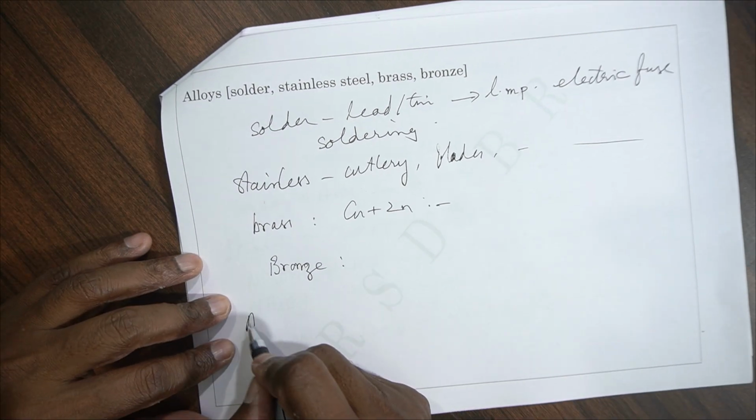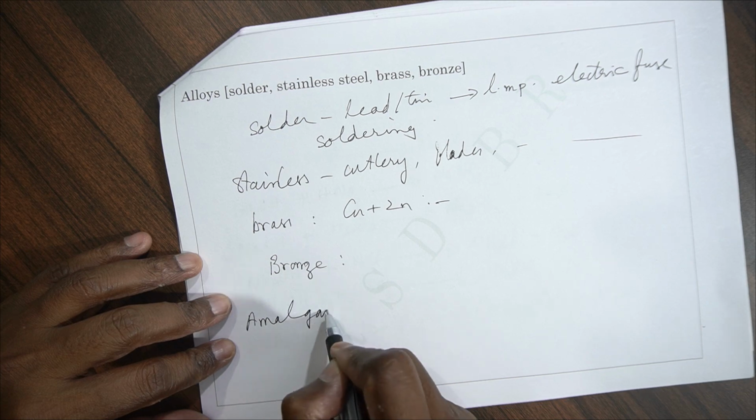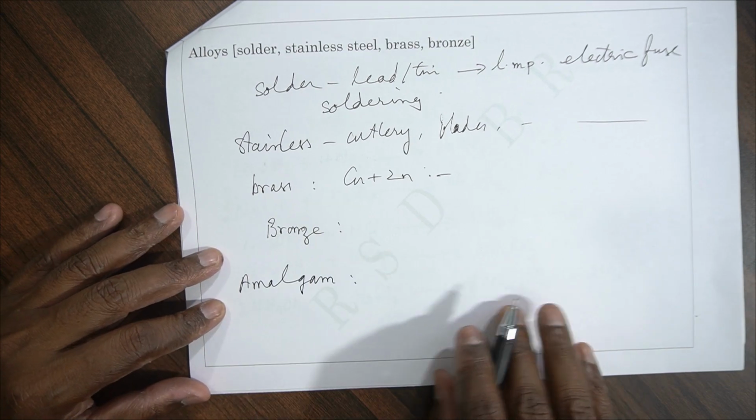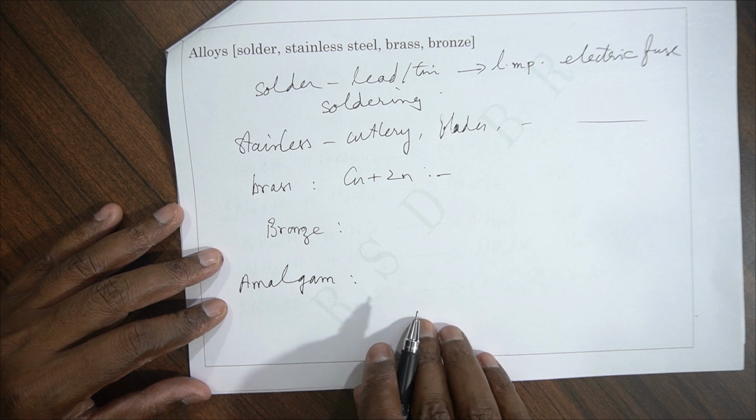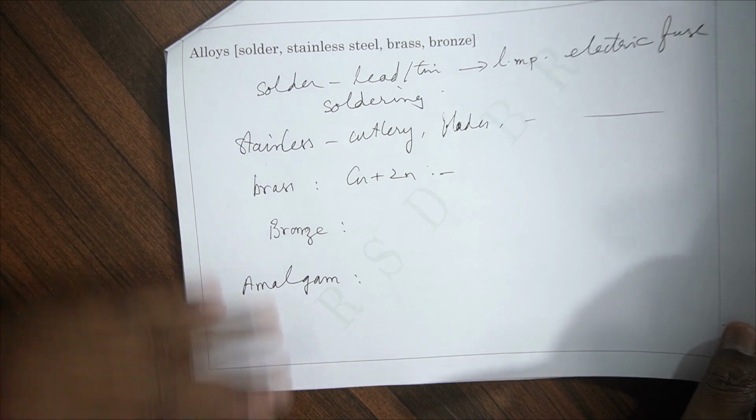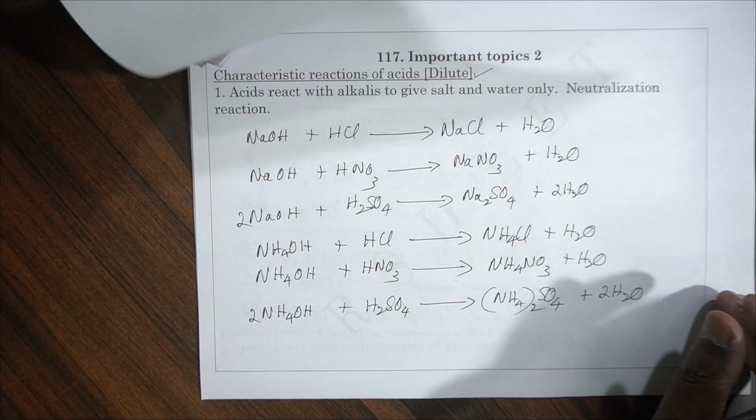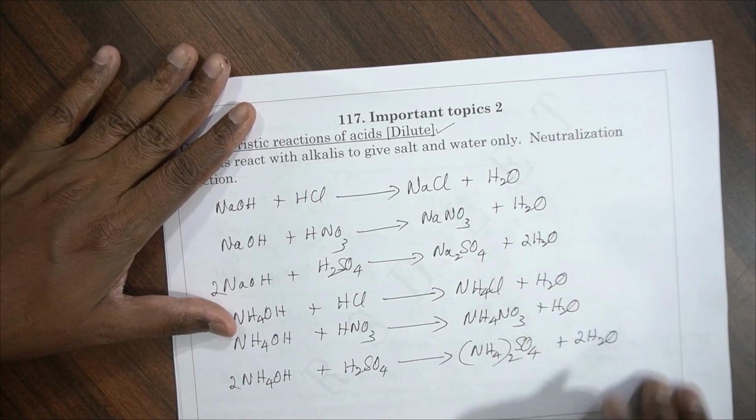Then what is amalgam? Amalgam is an alloy in which mercury is one of the constituents. The details are there in the chapter on metals. I have discussed that in detail there. You may go and see that.